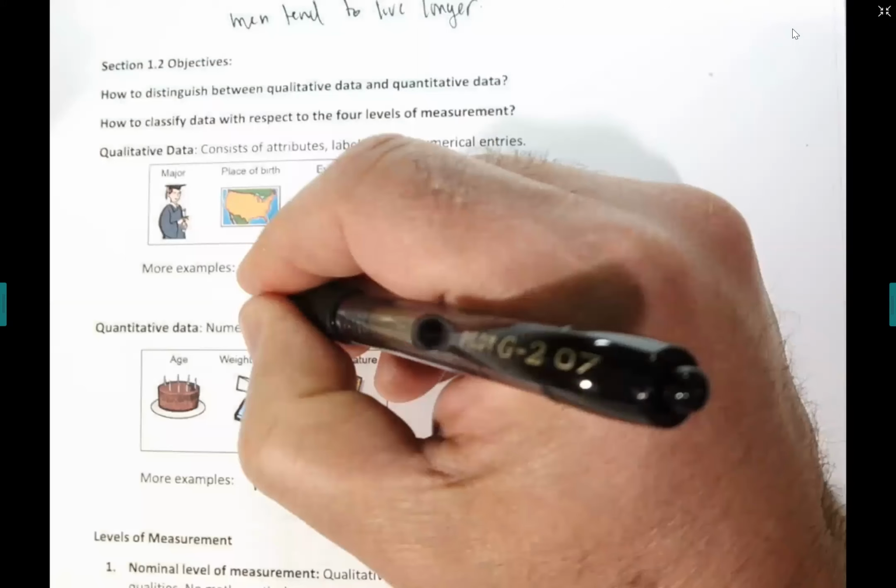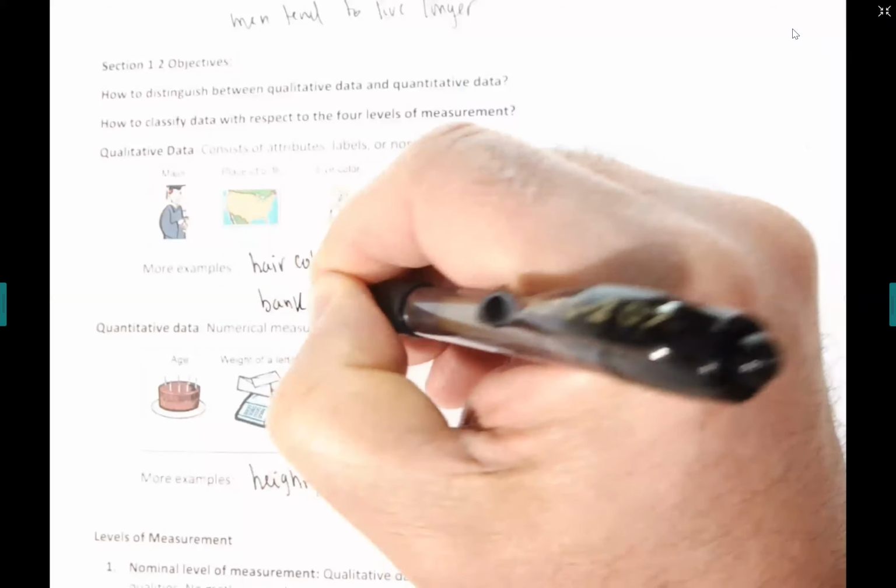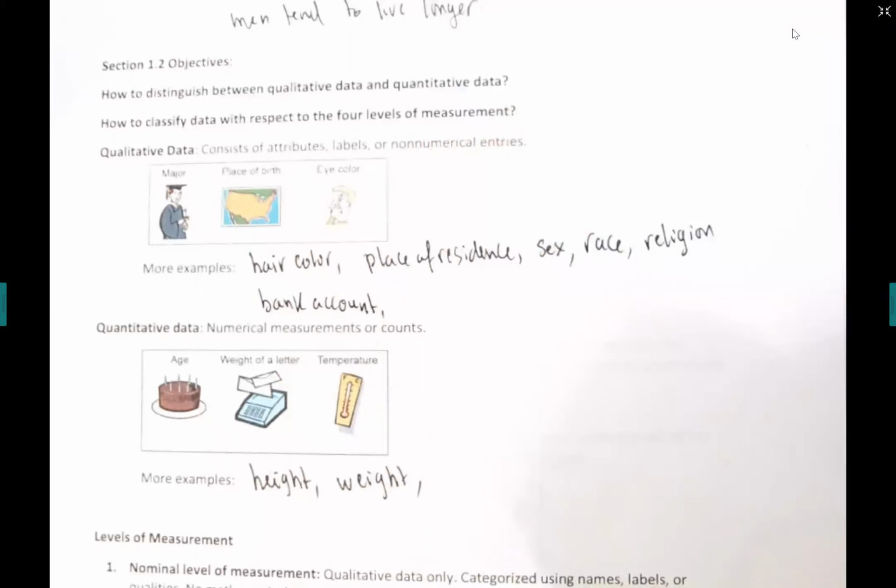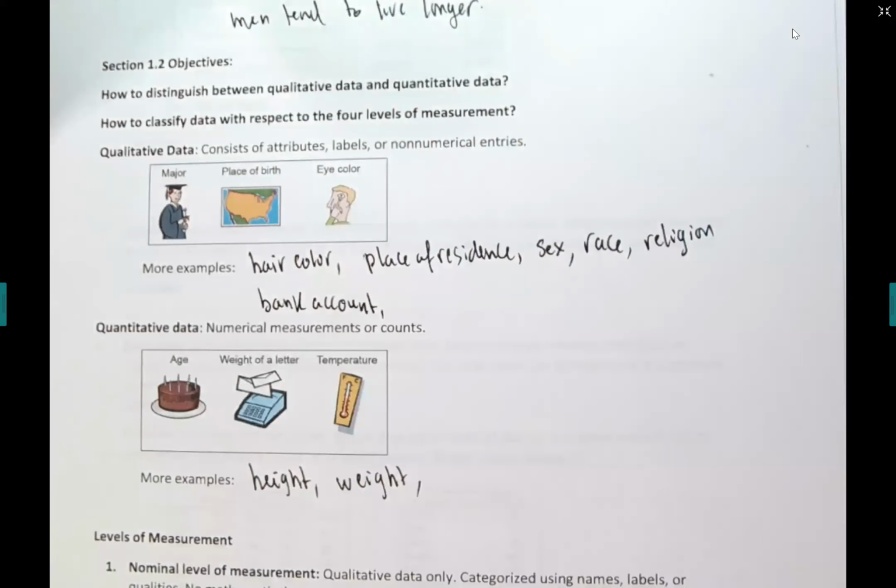So I'm going to just put bank account here. What do you guys think of your social security number? You think it is quantitative or qualitative? But the social security number, there's nothing you can do with it. It's just a label to identify you. If it is a label, you don't use it for calculations, then it is a qualitative data. So I'm gonna put that right here, guys.